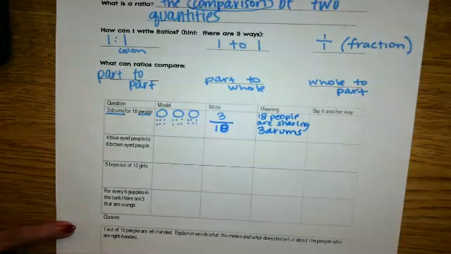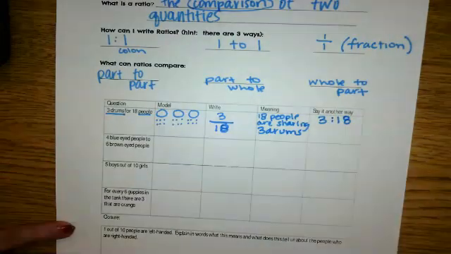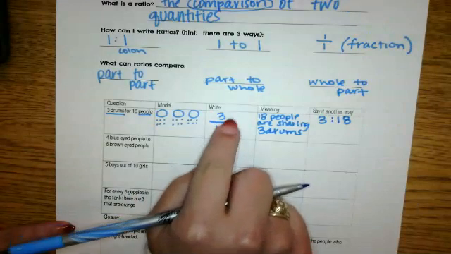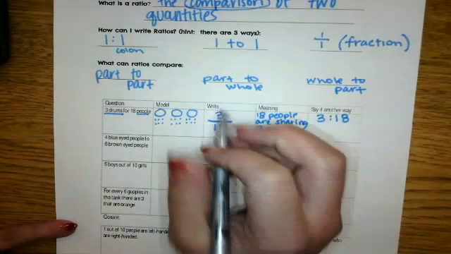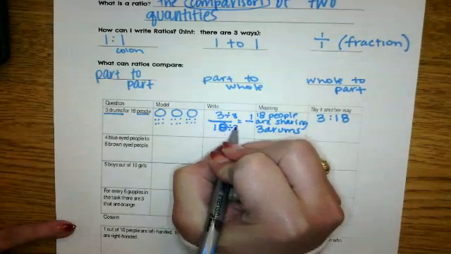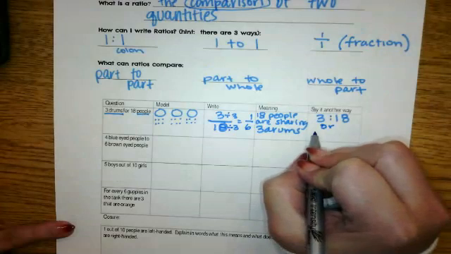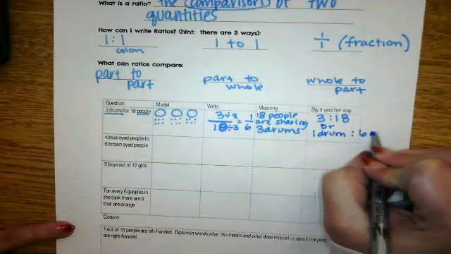Another way I can say this is 3 to 18. Okay? I know when we see this as a fraction, we think about simplifying. You can also simplify ratios. So I could divide this by 3, and it's like I'm making an equivalent fraction. And now I have 1 to 6. So I also have 1 drum to every 6 people.